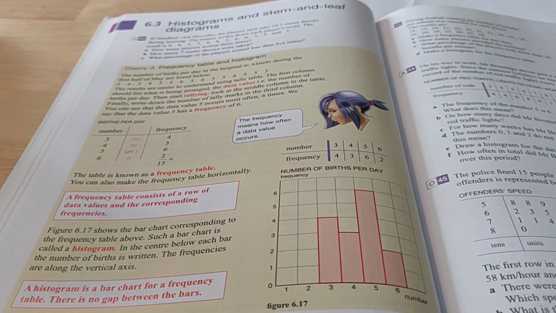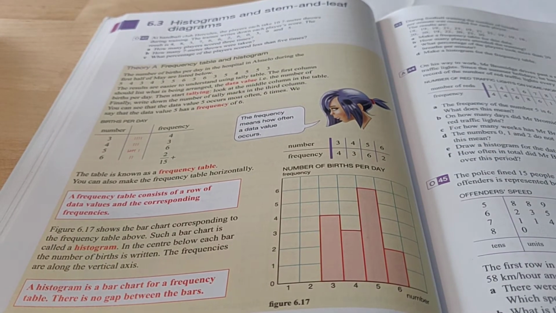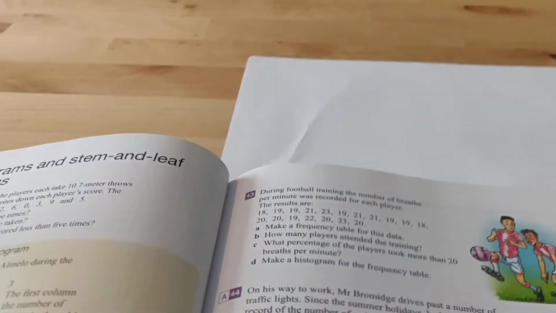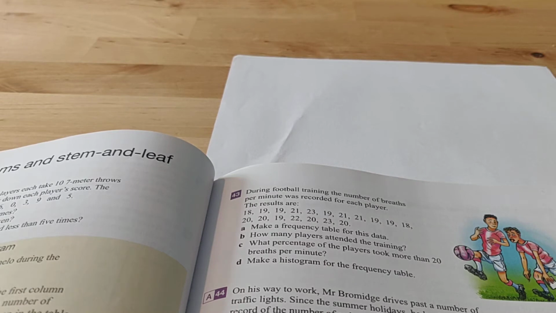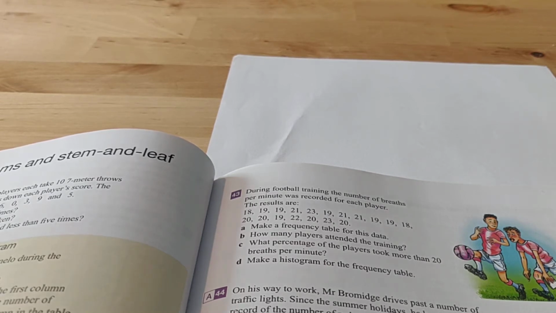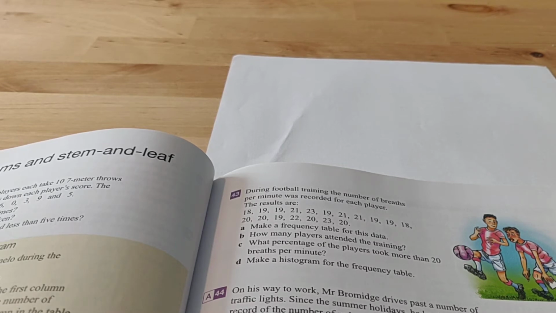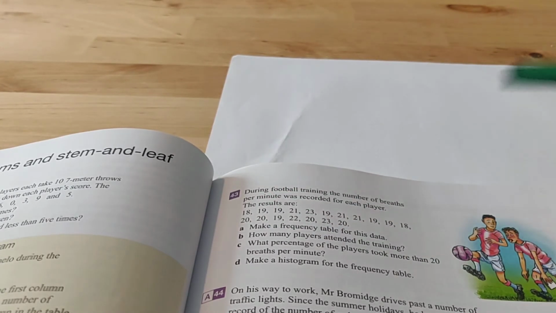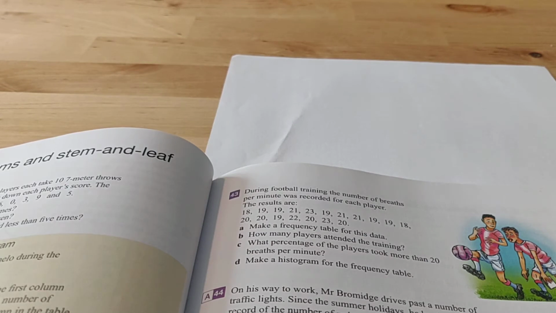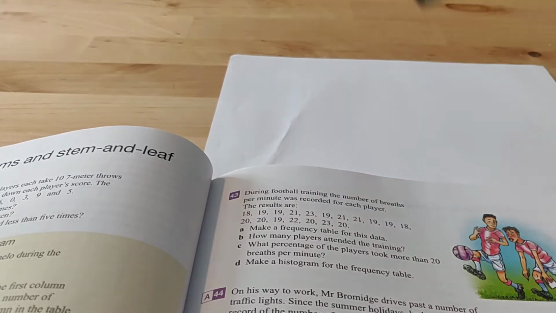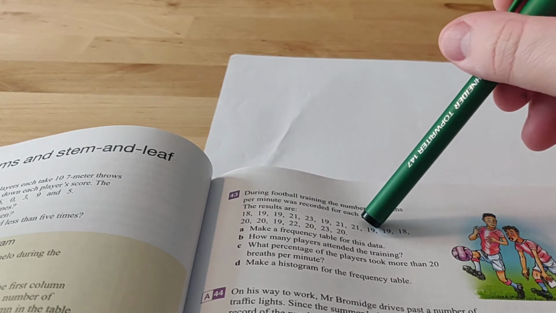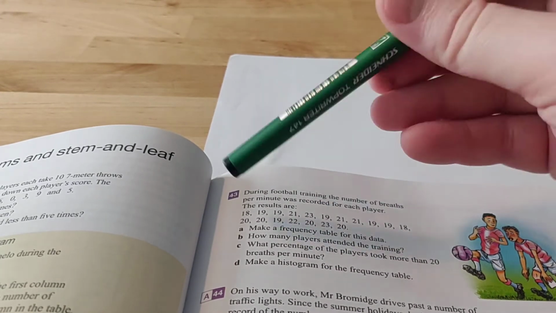Right? Now we're going to take a look at exercise 43, because there we also have to make a histogram. So today you don't have to do a whole lot of exercises because you have to make a histogram. It takes a bit of time, so you have more than enough time for that. This is about a football training, and the number of breaths per minute were recorded for each player. And here are the results. And the more intense your training is, the quicker you'll breathe, right? But here there was a player that did 18 breaths per minute, but there was also a player with 19 breaths per minute, and with 23, etc.